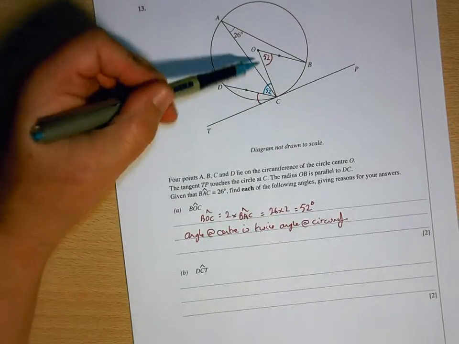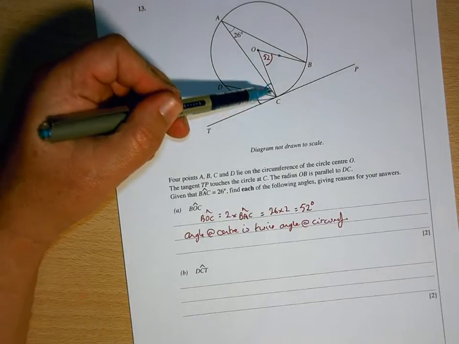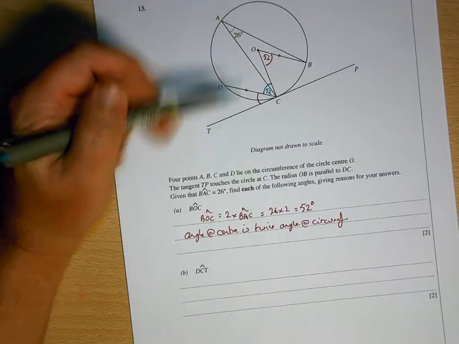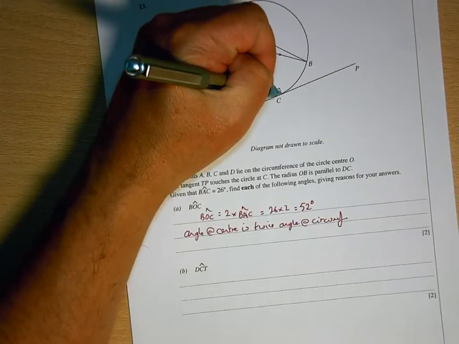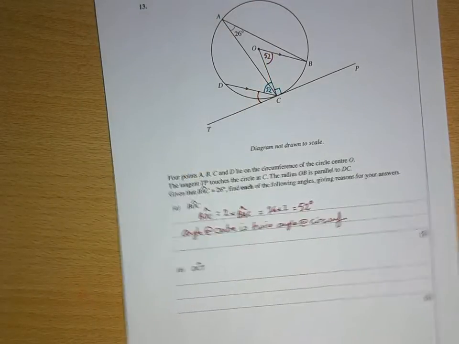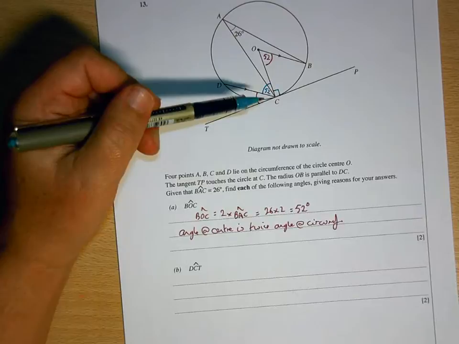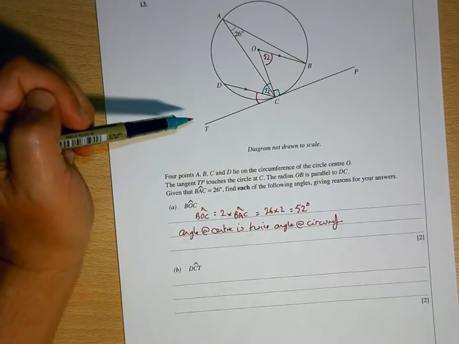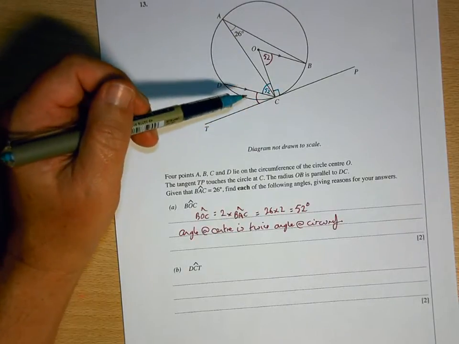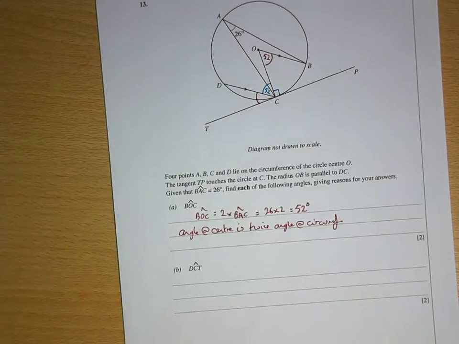And also we can see that OC is a radius which touches the tangent, so I know that this angle here is a right angle, which means OCT is also a right angle. So if I take 52 from 90, it'll leave me that angle there.